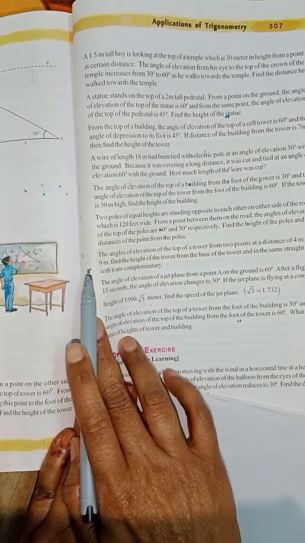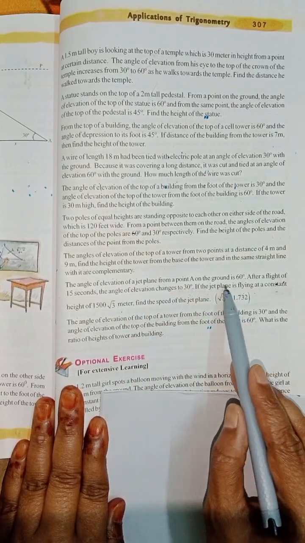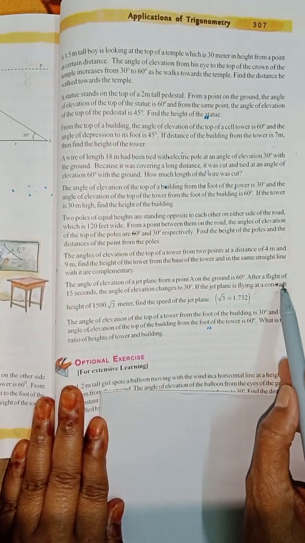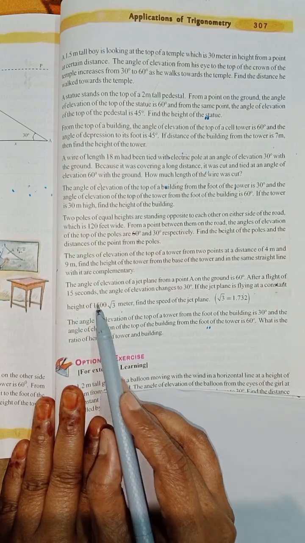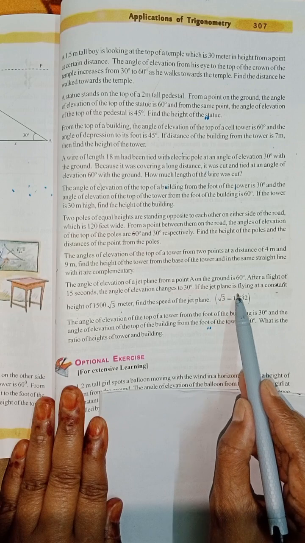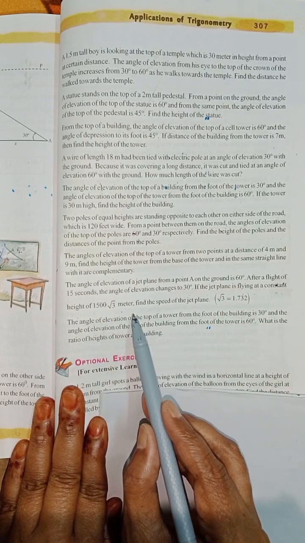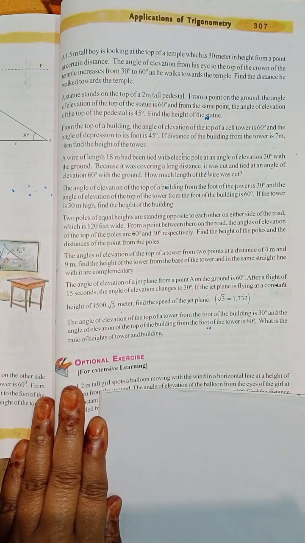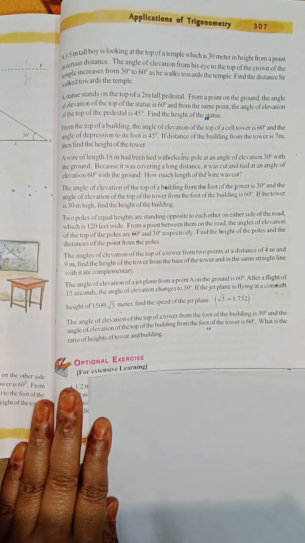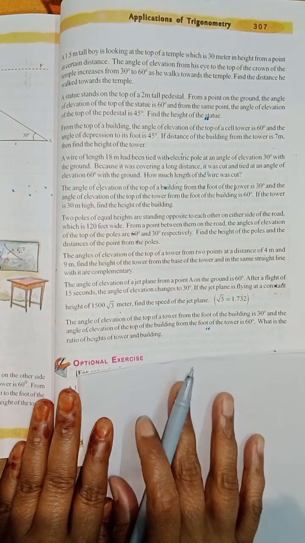Question number 9. The angle of elevation of a jet plane from a point A on the ground is 60 degrees. After a flight of 15 seconds, the angle of elevation changes to 30 degrees. If the jet plane is flying at a constant height of 1500 root 3 meters, find the speed of the jet plane. So there is a jet plane already flying at the height of 1500 root 3 meters. Let us take the diagram.